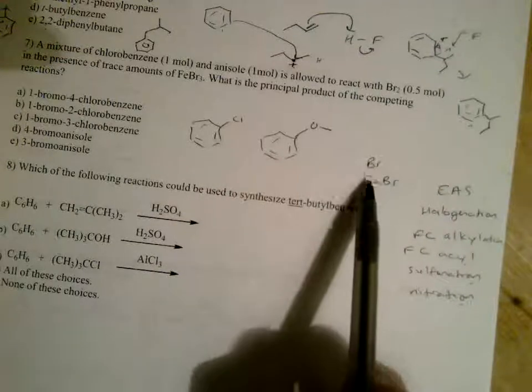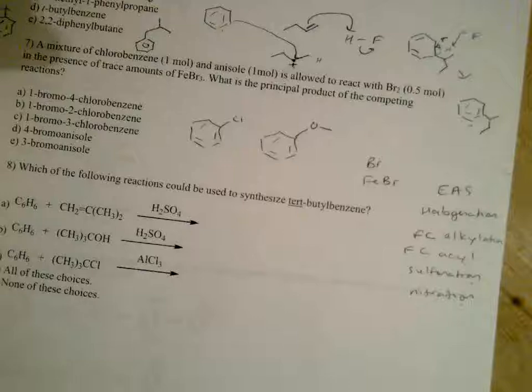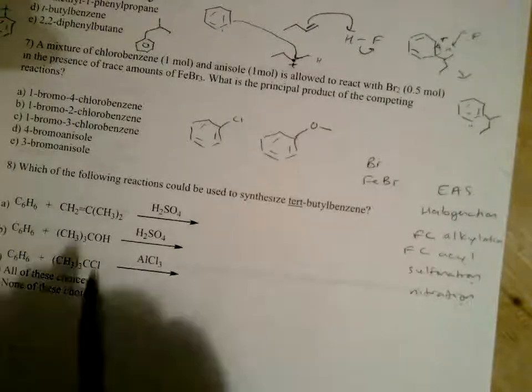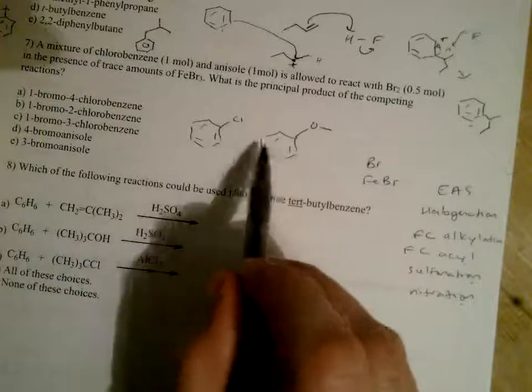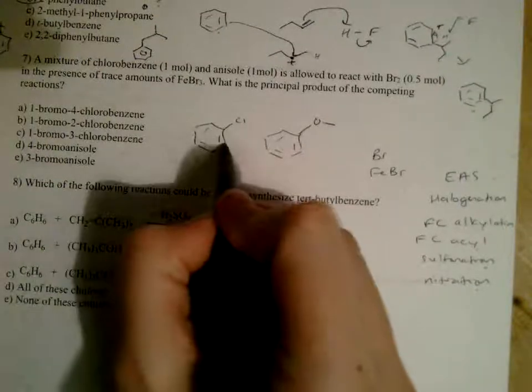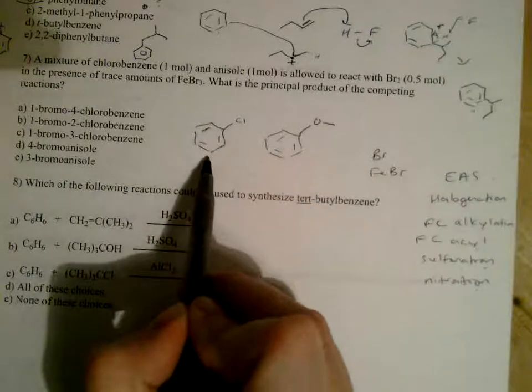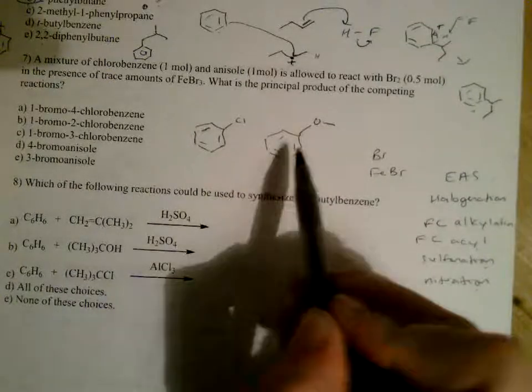So when I see Br2, FeBr3, and some kind of benzene ring, I know that's going to be a bromination. Now the question is, which one of these benzene rings is it going to react with? See if you can quiz yourself before I say it. Is this activating or deactivating? And then what about for this one?